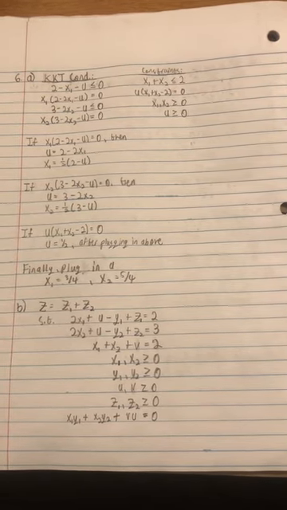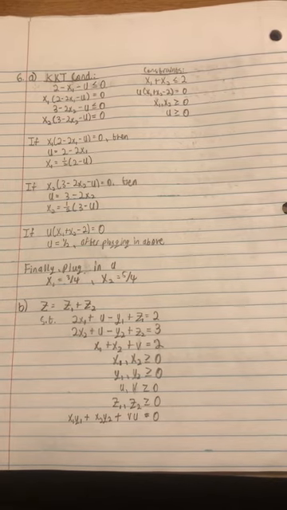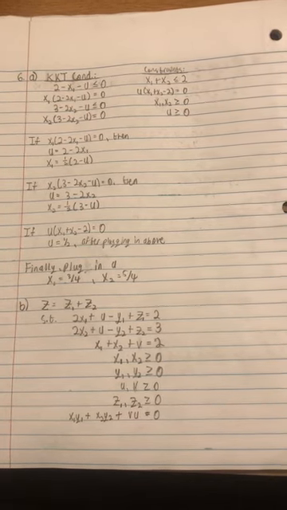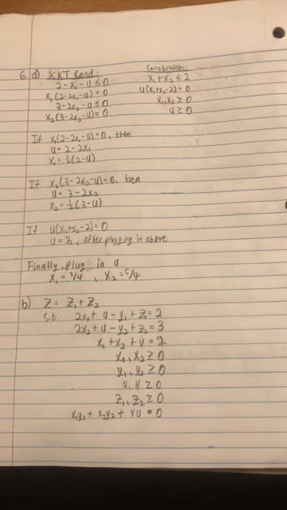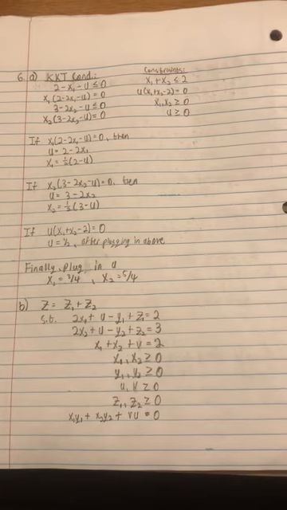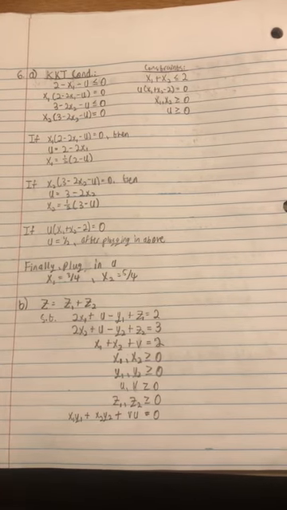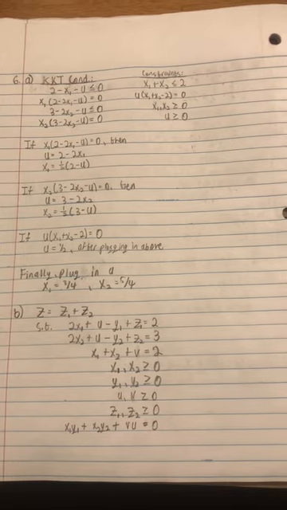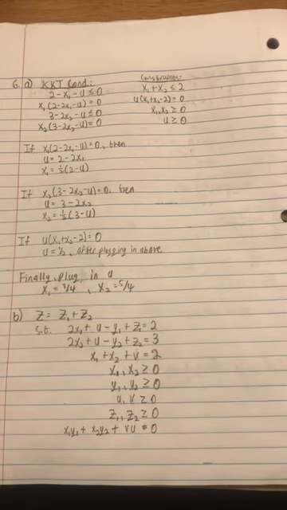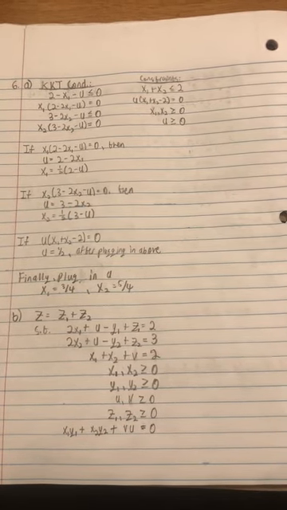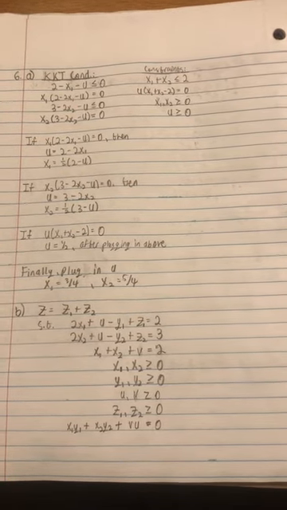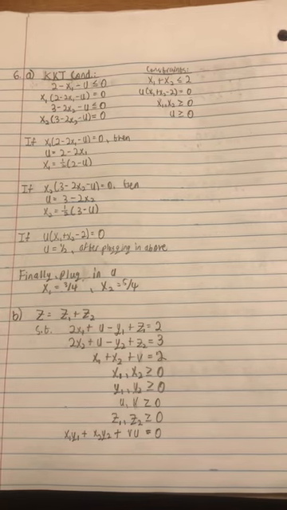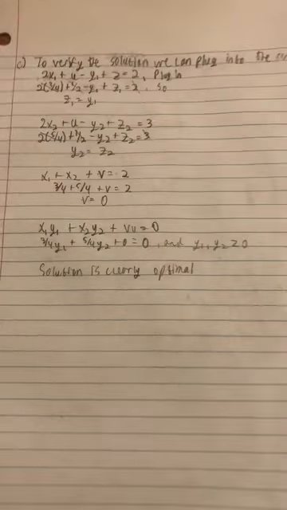For part B, we needed to create the LP, the linear programming problem, that would work for the modified simplex method. So I took the different decision variables and different constraints and came up with this LP, to which we could then apply the modified simplex method. That moves us on to part C.